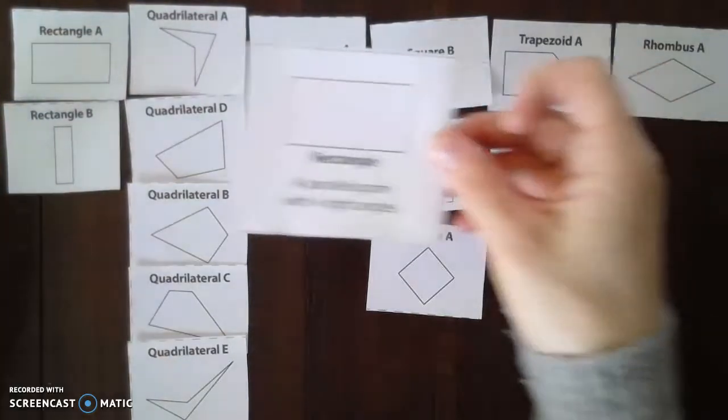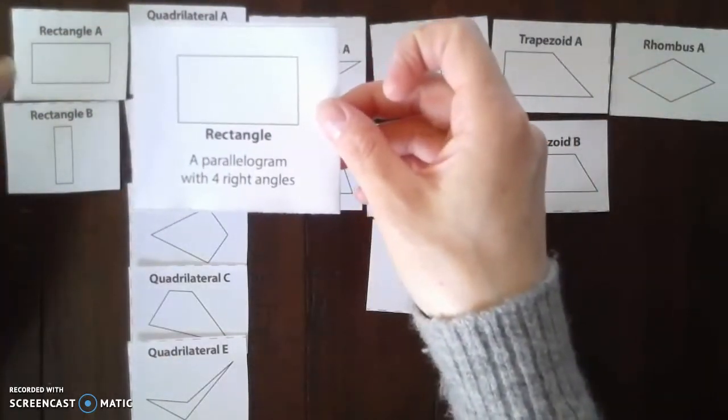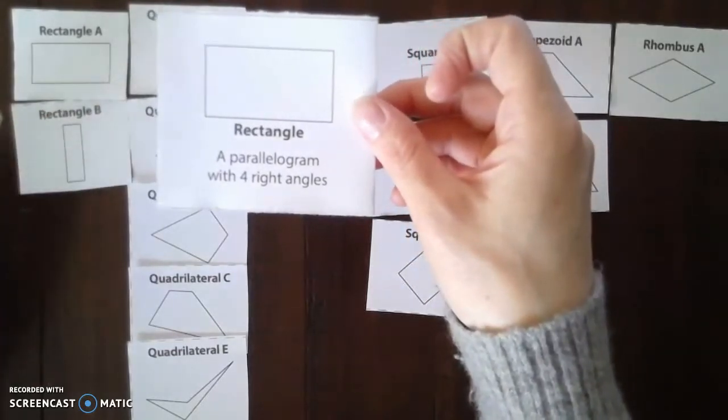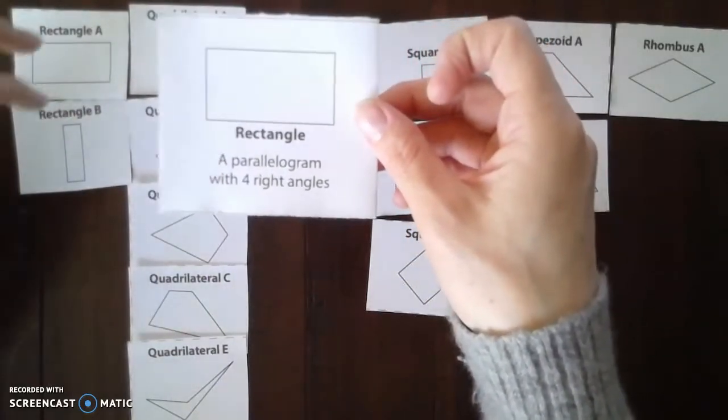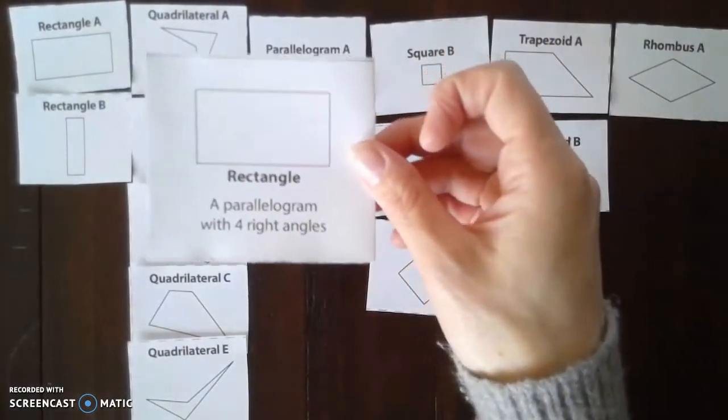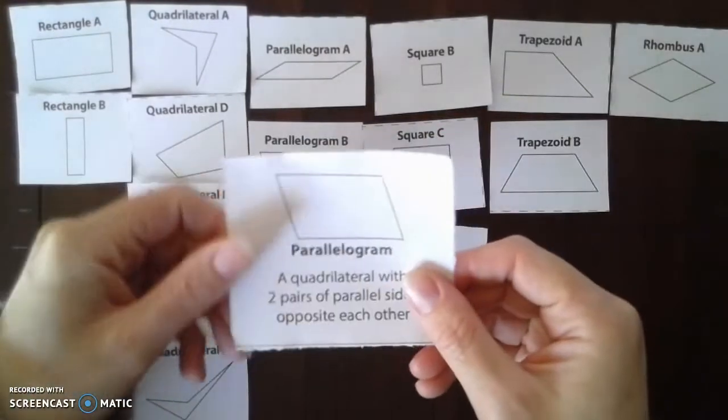Rectangle over here. Parallelogram with 4 right angles. 1, 2, 3, 4 L's. 1, 2, 3, 4. Perfect. And 2 pairs of parallel sides. We're good to go. And our last one is a parallelogram.